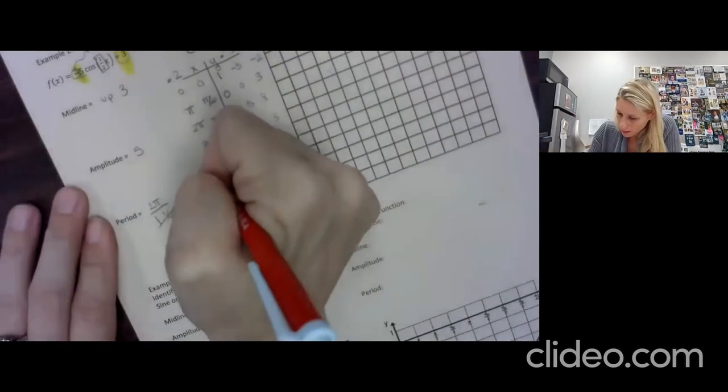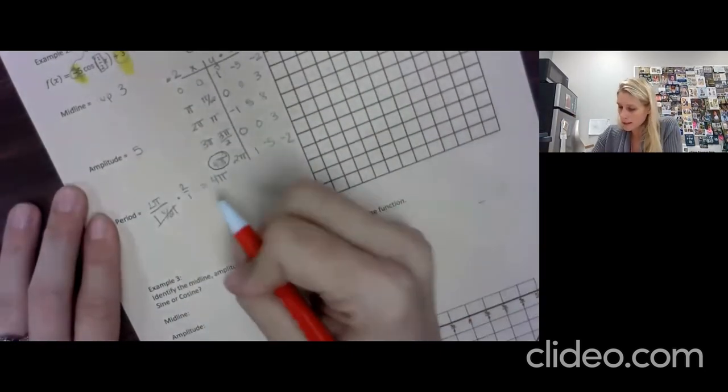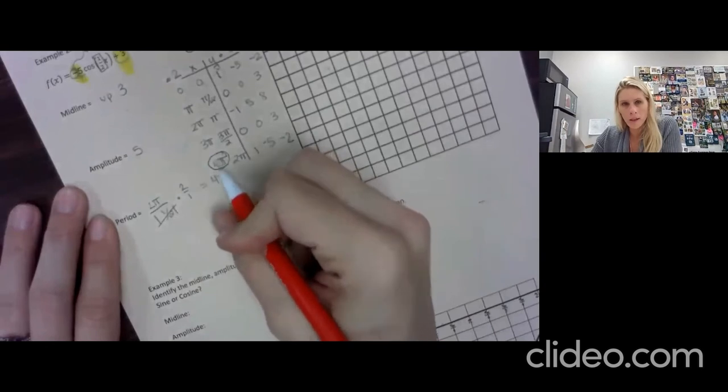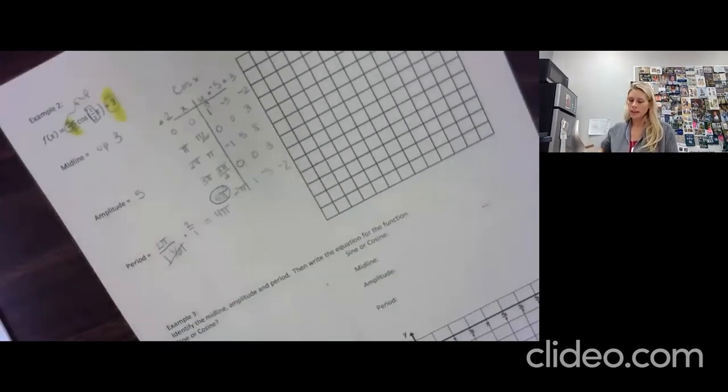How do we know we're on the right track? Because we ended our table with our period. See, our period's 4 pi. There we go. Okay, now let's graph and then we'll compare our features.